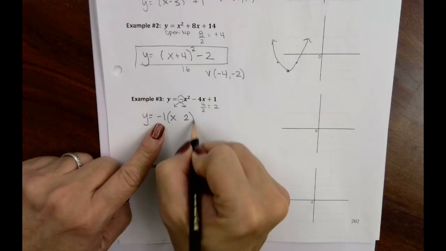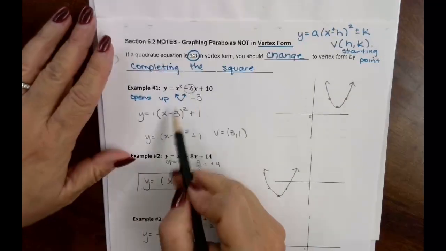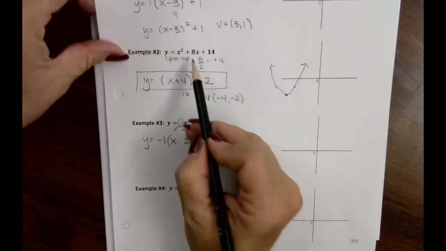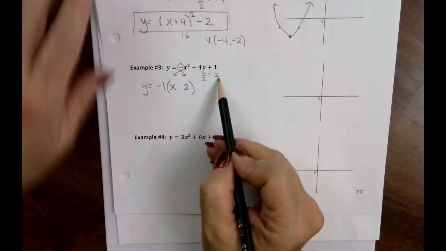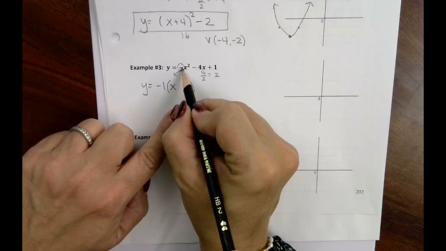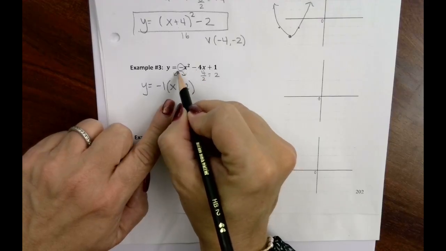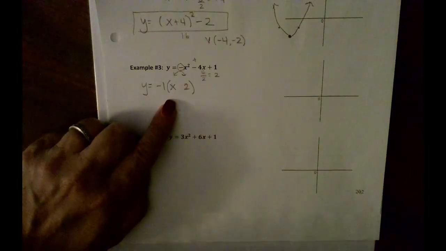Now, here's the tricky part. If this is negative, what you see up here, this was negative, I kept the negative. This was positive, I kept the positive. Well, if I look at this, I pulled out a negative 4. So because I pulled out a negative 4, this value now becomes a positive number.